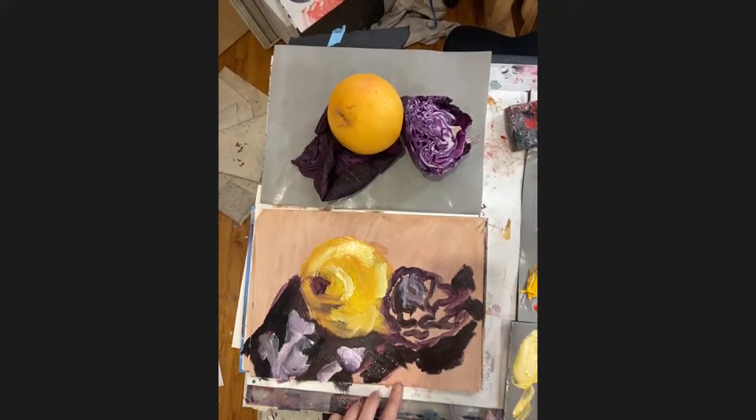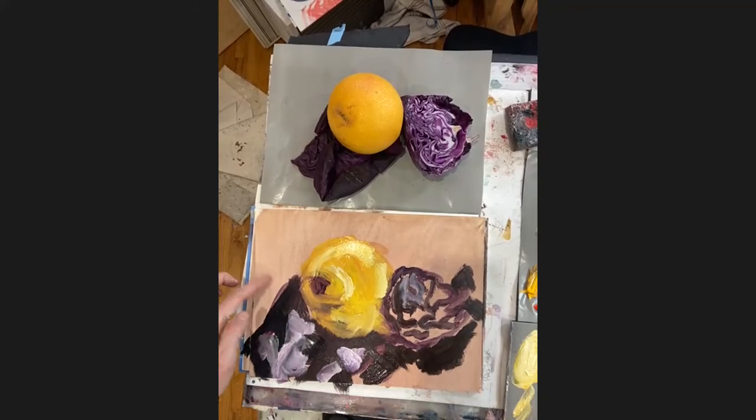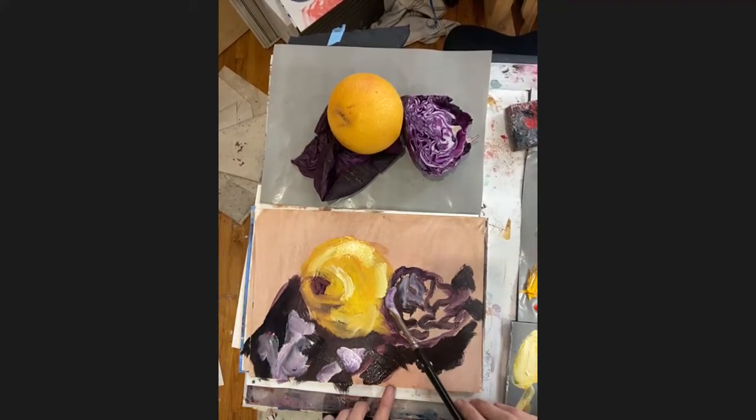I want to stay away from the grays. That's why we put this neutral down. This is our neutral. We're not using gray for a neutral. You can start to see it started to mix there. It just really flattens out the picture.